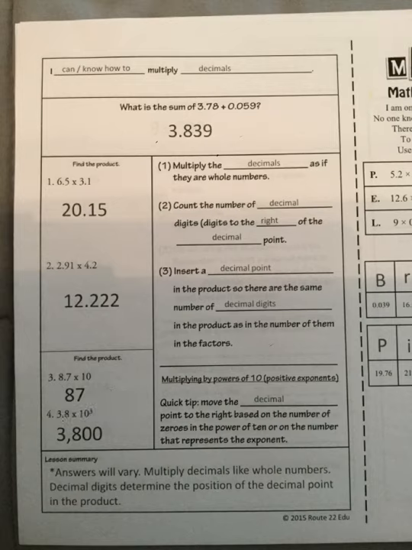Now at the bottom, they wanted to do a little lesson summary. Basically, when you multiply decimals, you multiply them like they're whole numbers. You pretend they do not have the decimal point. But then you count your decimal digits and determine the position of the decimal point in the product. However many digits you have behind the decimal point is what you need to have when you get your answer. Okay, guys, hopefully that will help you when you're multiplying with decimals.